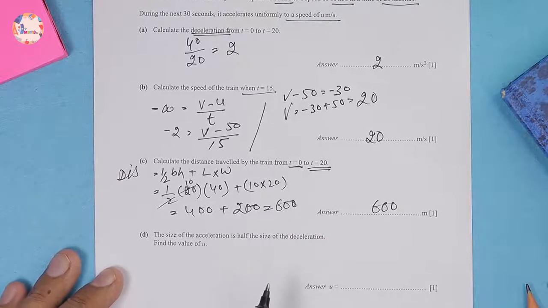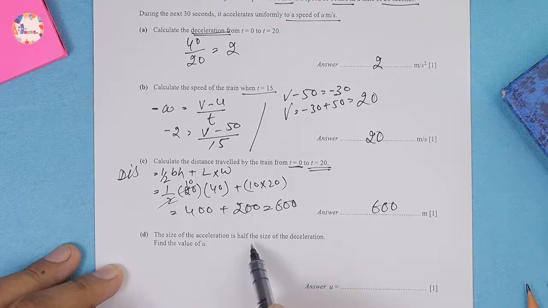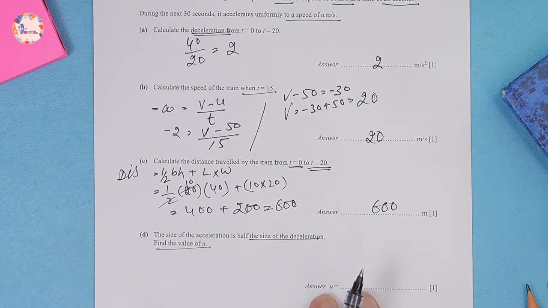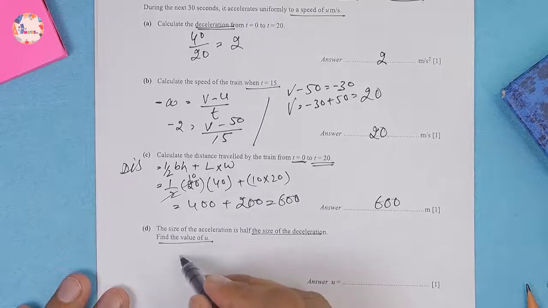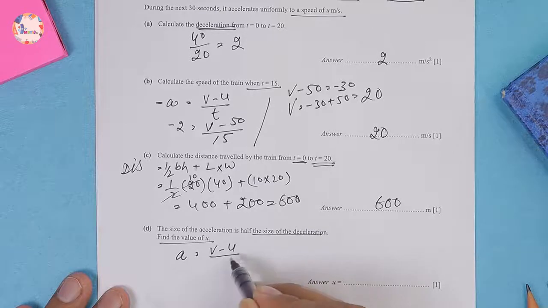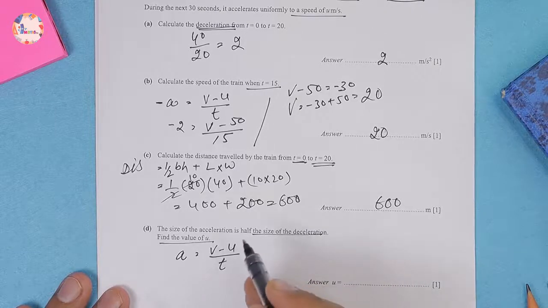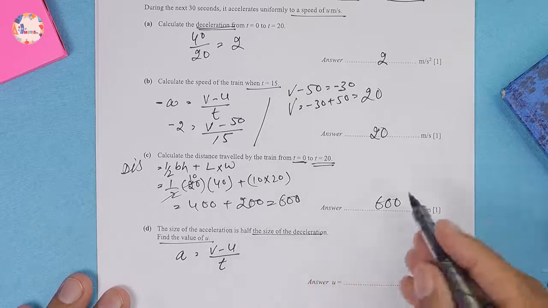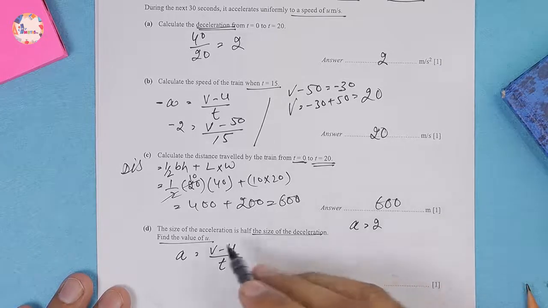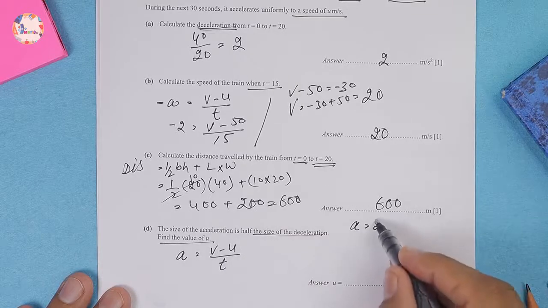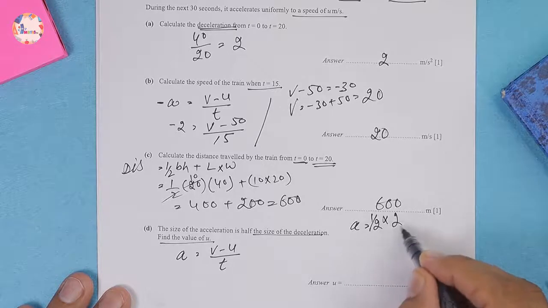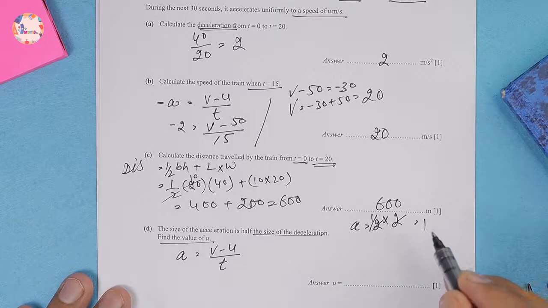The size of the acceleration is half of the size of the deceleration. Find the value of u. We know acceleration is equal to change in velocity, final velocity minus initial velocity, divided by time taken. The deceleration was 2, so half of 2 will be 1.